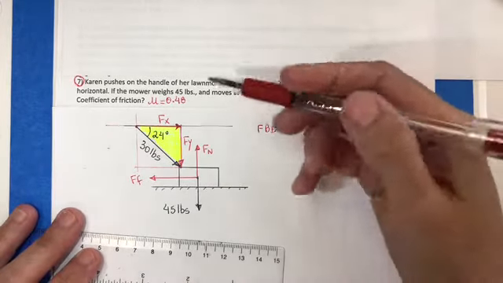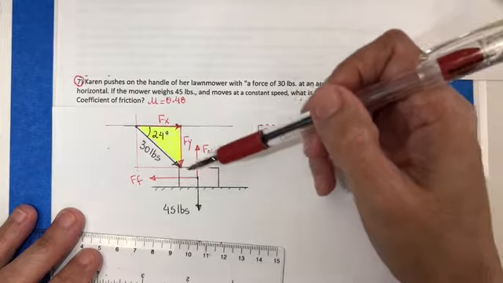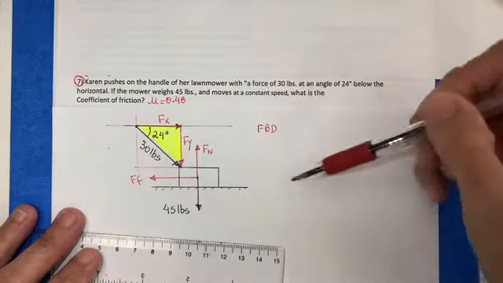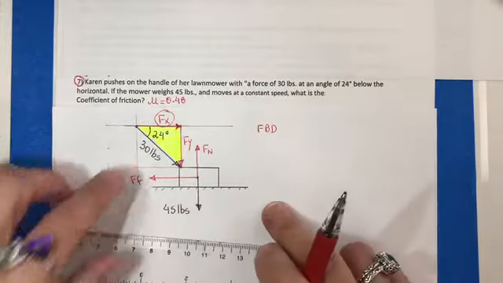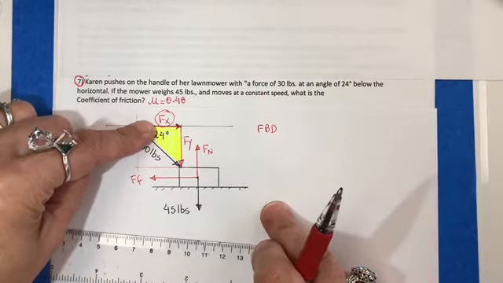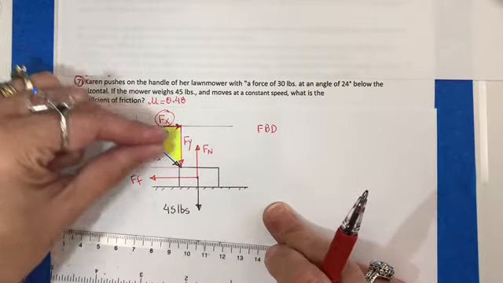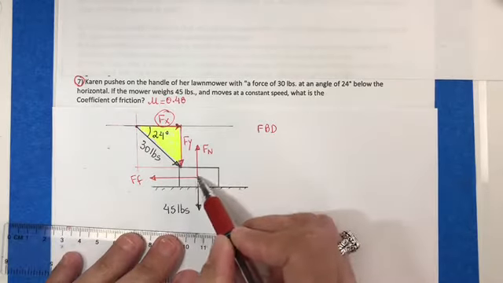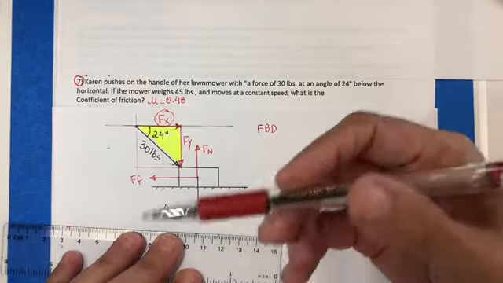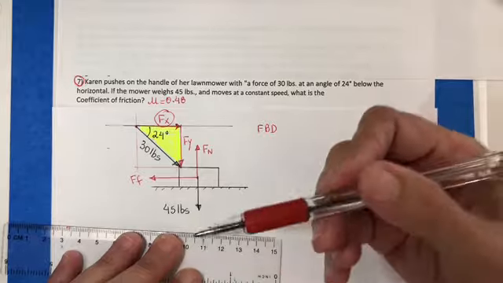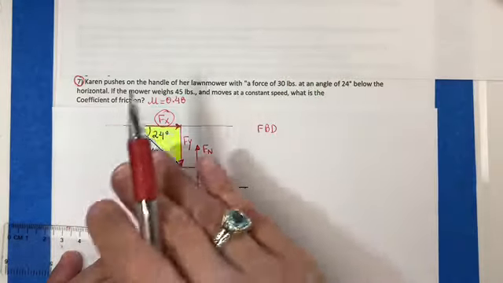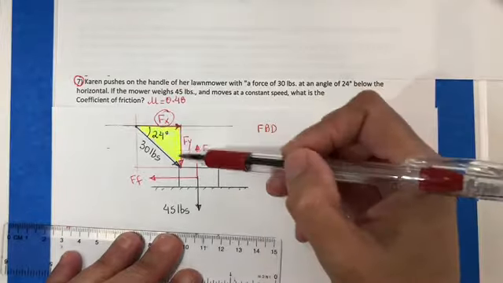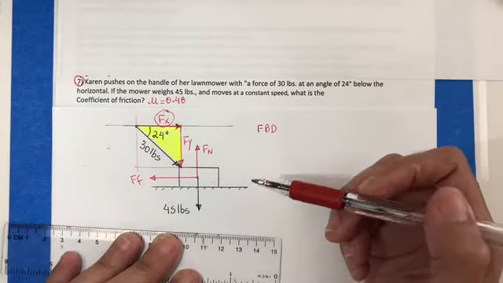So understand that the force that is actually pushing the mower is our Fx. So that will be our applied force. I could move this vector to this place because that's the beauty about working with vectors, that we can move vectors around. But I'm gonna leave it there because I want to calculate the components.